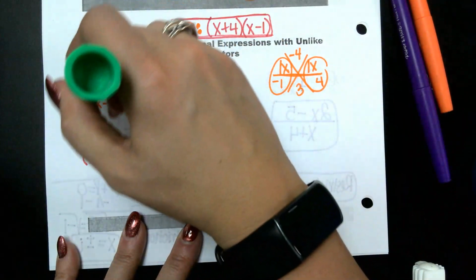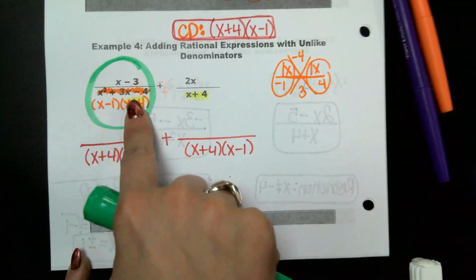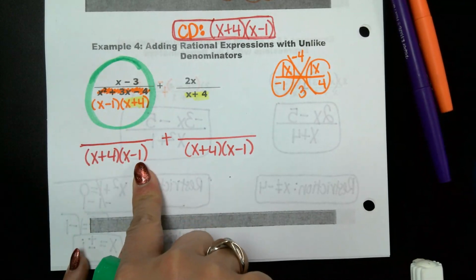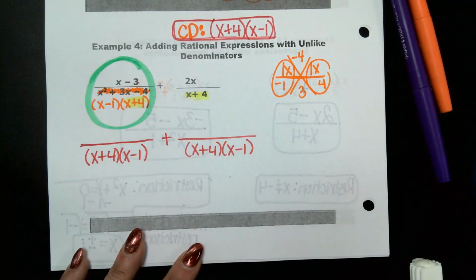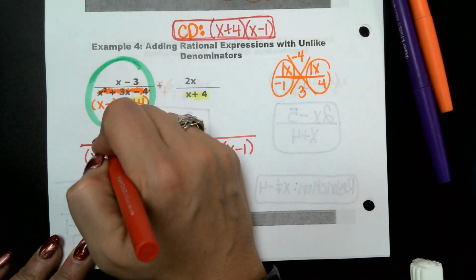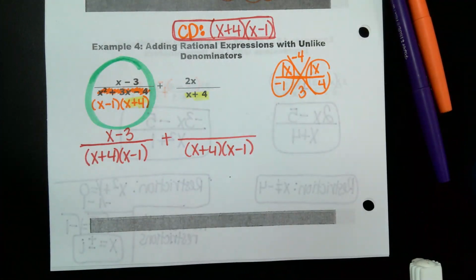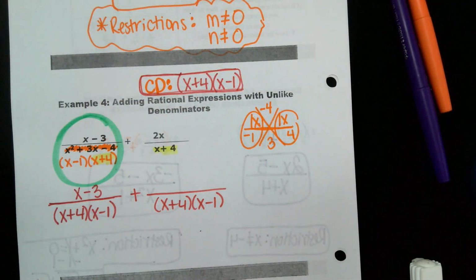This fraction right here doesn't it already have these two in the denominator spot? So if my denominator did not change, will my numerator change? No. So we get to just bring down that x minus 3. It's nice when only one fraction has to change because it's less work. Will you sometimes have to change both? Yeah, we had to change them both up here, didn't we? So sometimes you'll have to, but sometimes you won't.